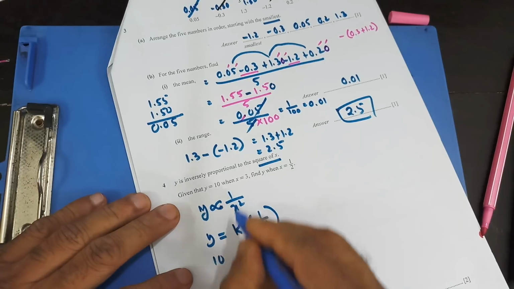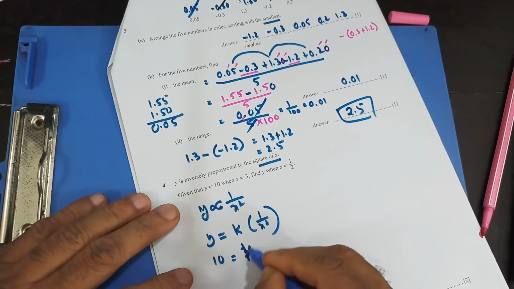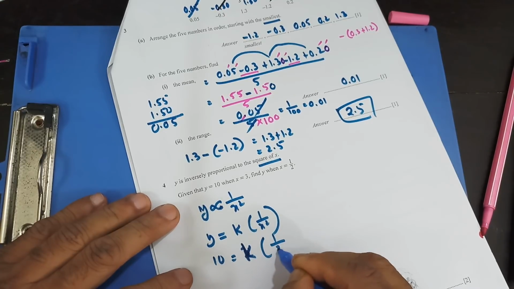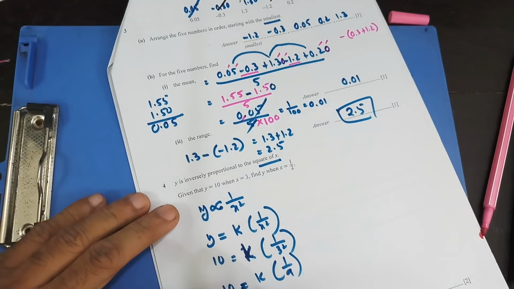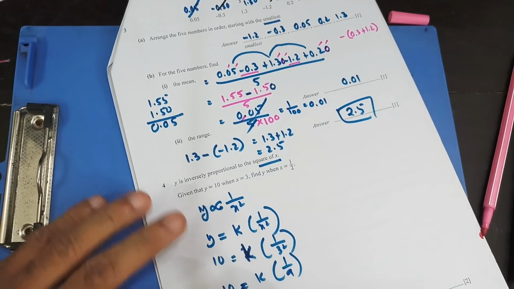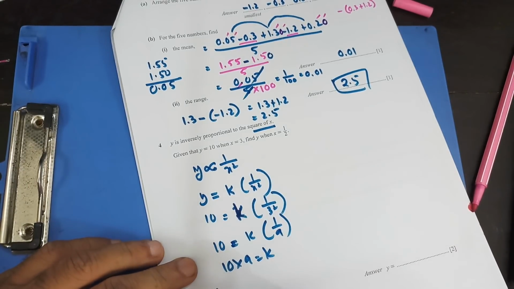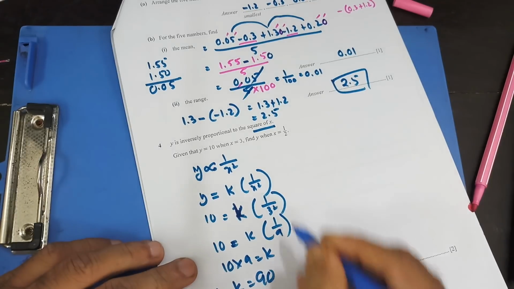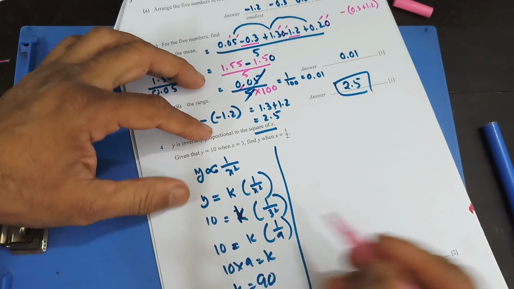Y is 10 when x equals 3. This is k, x equal to 3, so 3 squared, so 10 equals k over 3 squared, which means 9. If I bring 9 to this side, it's going to be 10 times 9 equal to k, therefore k equals 90.